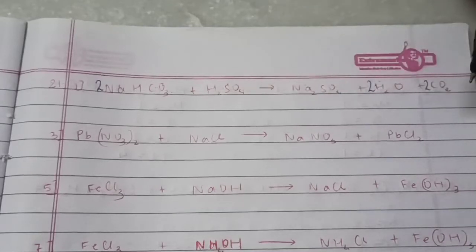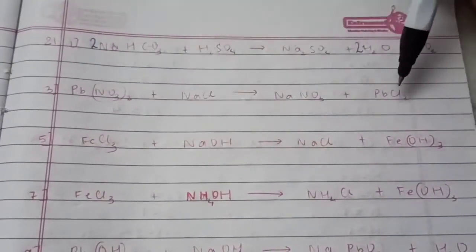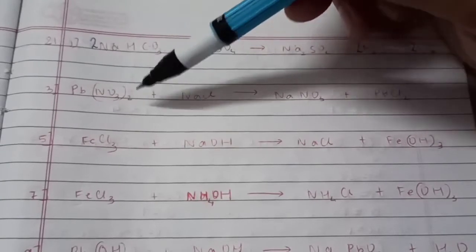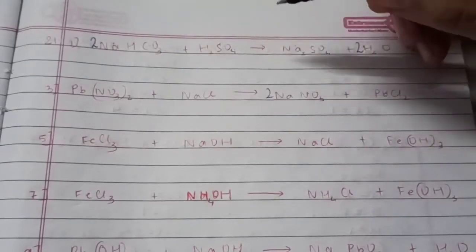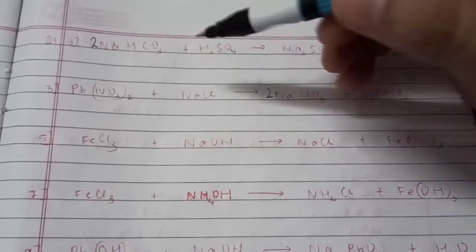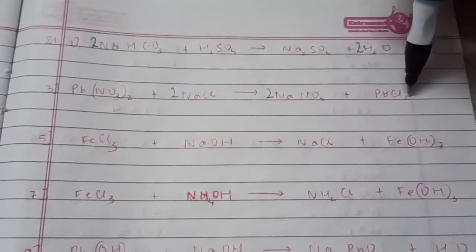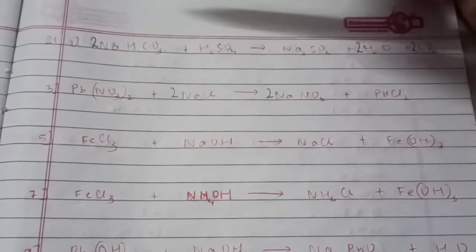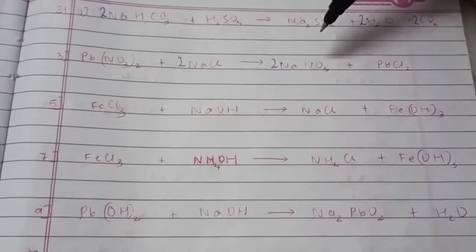Next, the third one. Lead nitrate. Pb 1, Pb 1. But here nitrogen atoms are 2. So we'll have to put a 2 out here. So nitrogen is 2. Oxygen later. Sodium is 1. So we'll have to increase that. So let's put a 2 out here. Chlorine becomes 2. Here also chlorine is 2. Great. What about oxygen now? 3 into 2, 6. And 3 into 2, 6. Great. That's done.